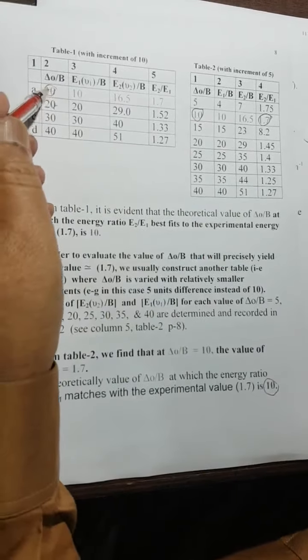We get these values for E2. See, for 5, delta octahedral equal to B equal to 5, it is not 1.7. Experimental value is 1.7, so we reject it. At 15, delta octahedral, it is 8.2. Experimental value is 1.7, we reject it. 20, we reject it. Okay, at 10, it is 1.7.